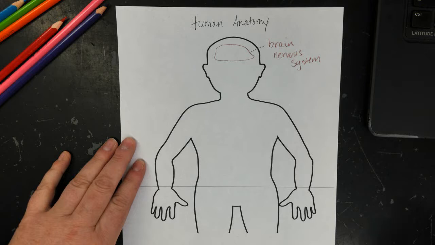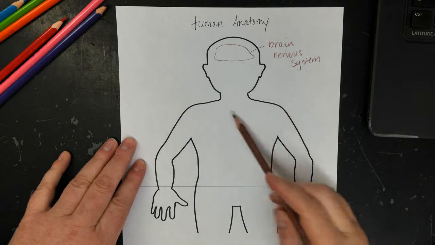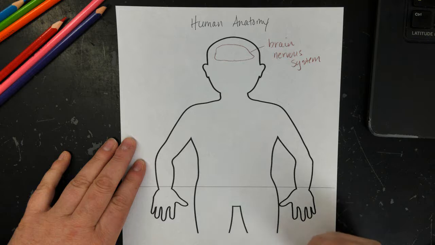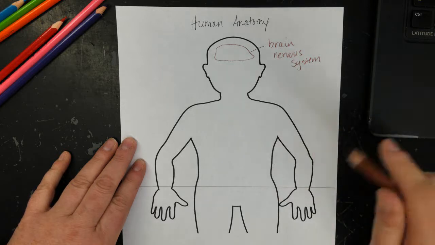And now your brain is attached to the spinal cord, and it'll go to a series of nerves all the way from the tips of your toes to the tips of your fingers, all the way up to the top of your head. That's how your body feels pain and all of your senses. All right, but that's all we're going to actually write down for the nervous system.